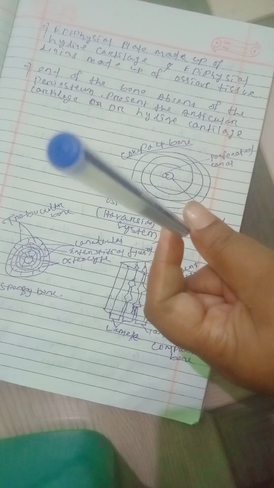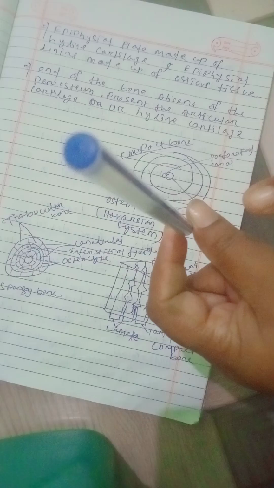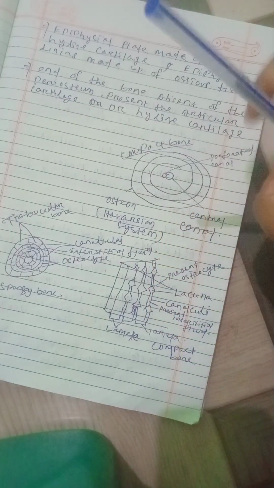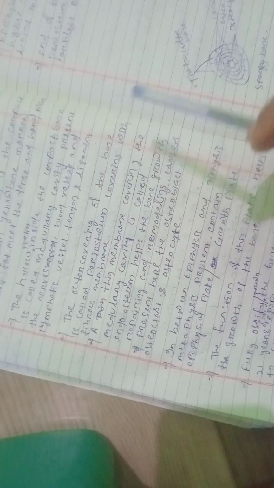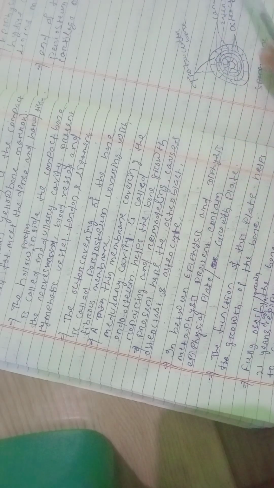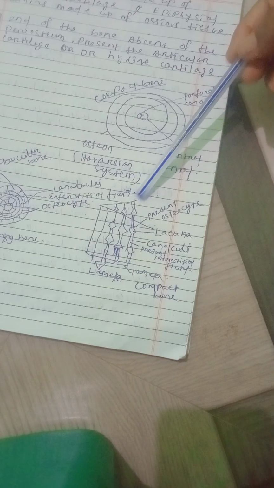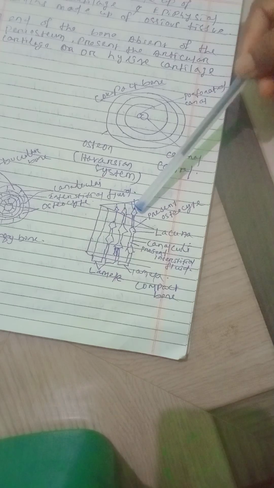Inside the perforating canal or central canal are the blood vessels, nerve vessels and lymphatic vessels, which nourish the compact bone. And if we see this under the microscope, the structure looks like this.